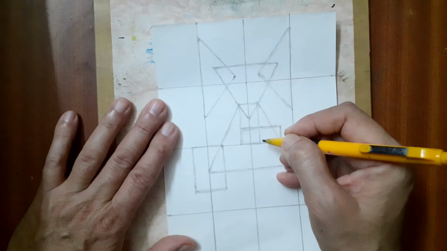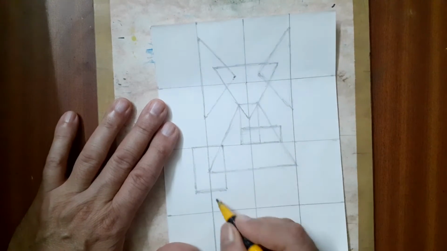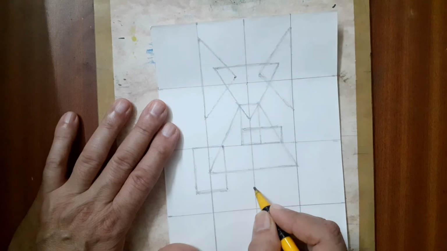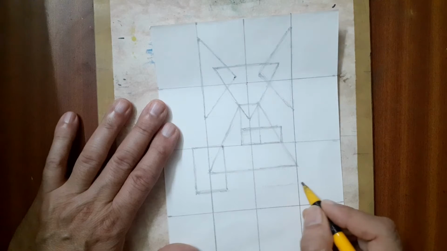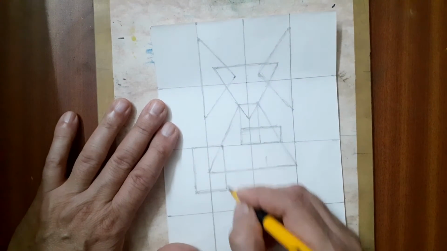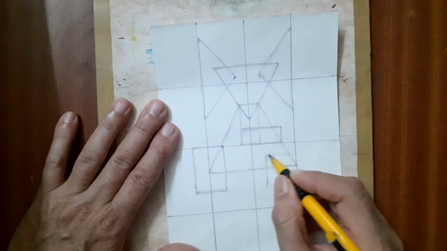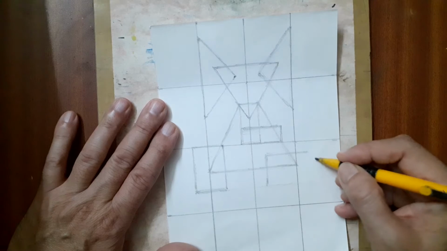So triangles, rectangles, triangles, rectangles, and we continue that way. Now, much in the same way, I produce an imaginary line and then make a triangle equivalent to this triangle. But this time I keep it horizontal.